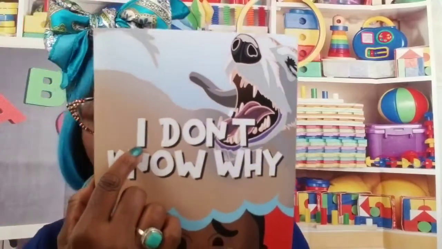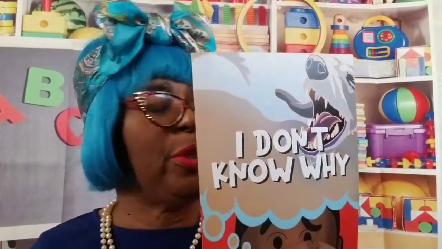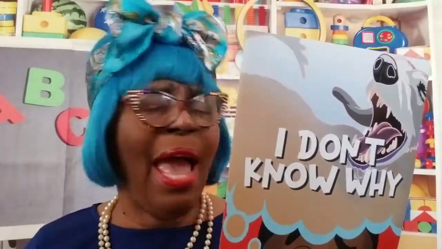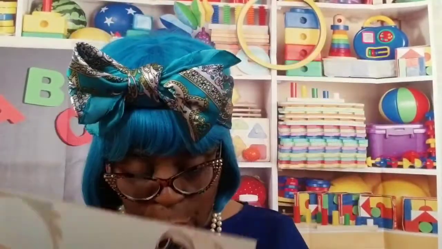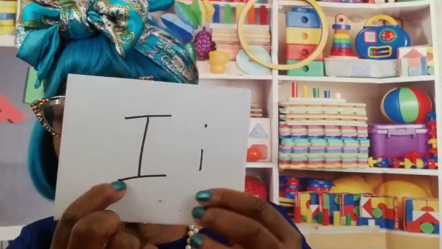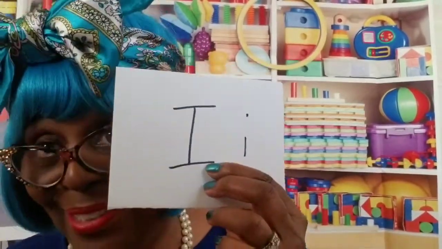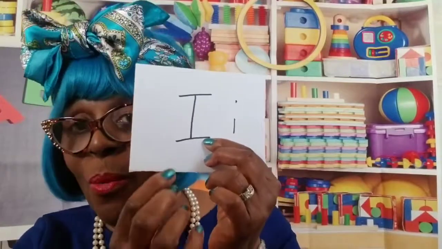Look at that capital I. It's not a lowercase i. And remember, don't ever, ever, ever, did I say ever? Don't ever, ever, ever use a lowercase i when you're talking about a person. Always, always, always capitalize the I.